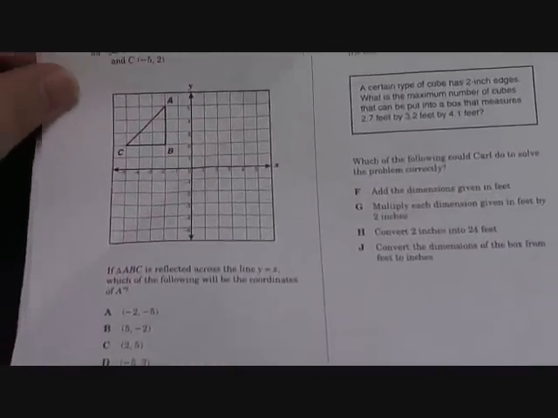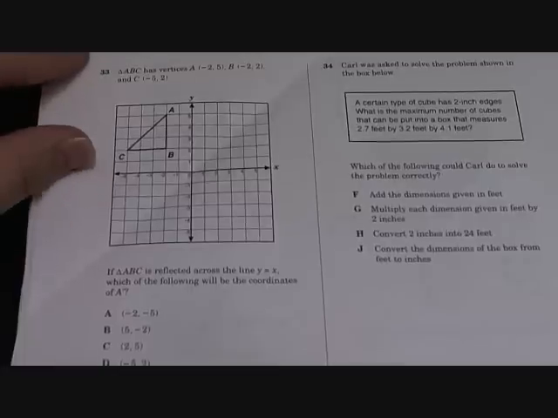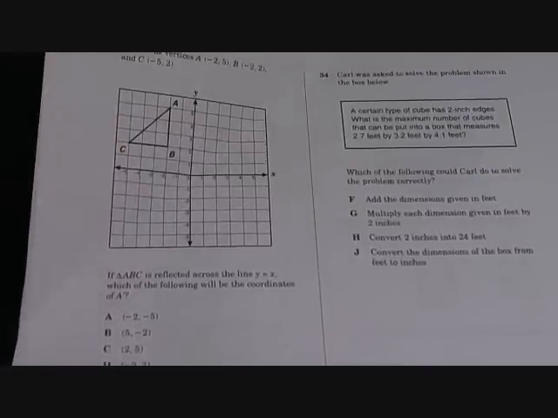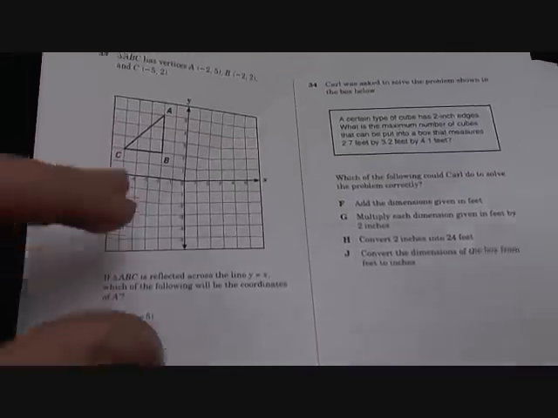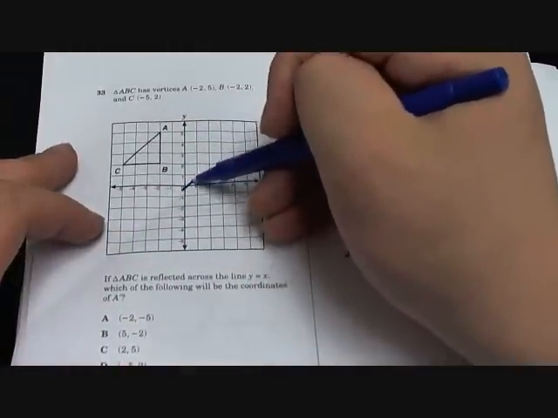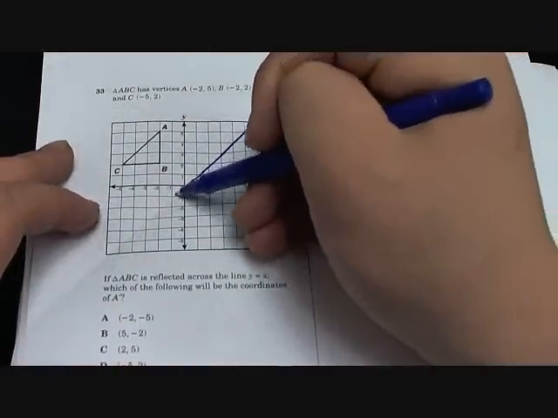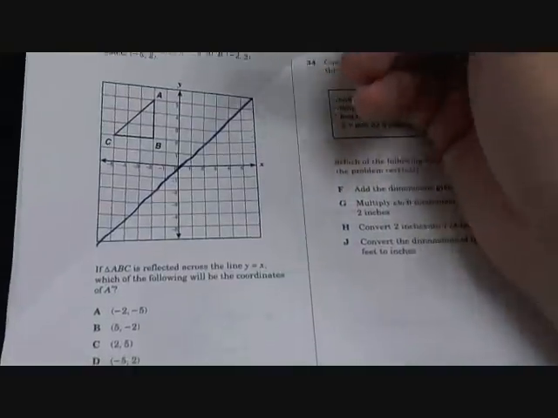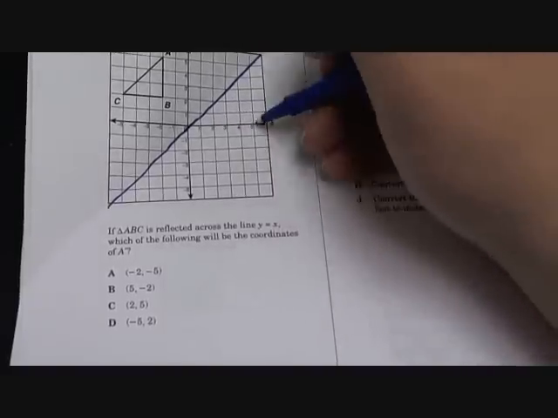33. Triangle ABC has vertices. If triangle ABC is reflected across y equals x, what would be the coordinates of A? So y equals x is just the straight line. So you reflect it across. Another key way is just switch your x and your y's. So A is -2 and 5, so you switch it. So it's going to be 5 and -2. So this is where A is going to be.